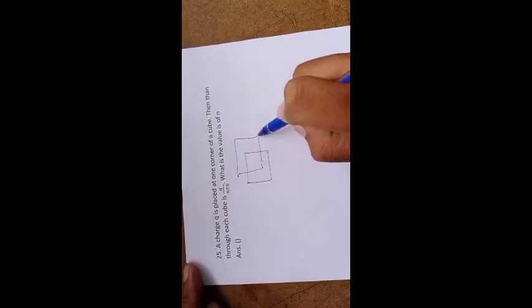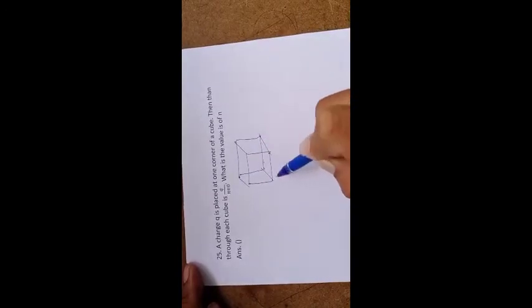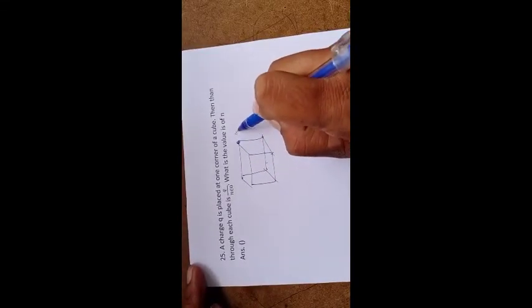Next, last question, you see. A charge q is placed at one corner of the cube. Here one charge is placed. To bring this charge into a closed surface, we have to arrange 7 other cubes around it.